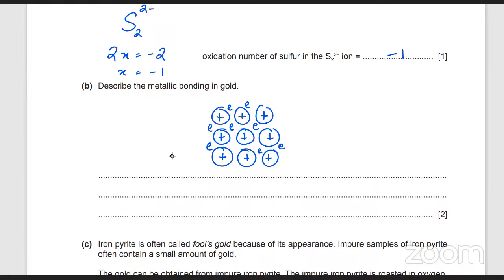What is metallic bonding? It's a regular arrangement of positive metal ions. Or it's a lattice of positive metal ions in a sea of mobile electrons.